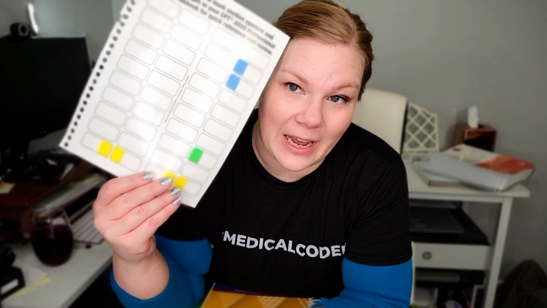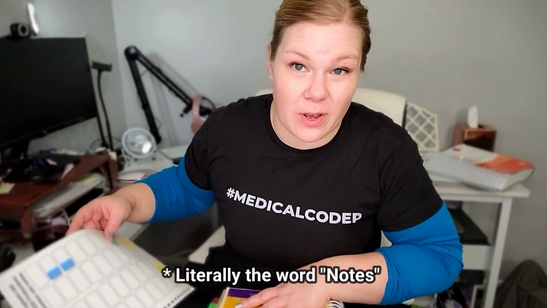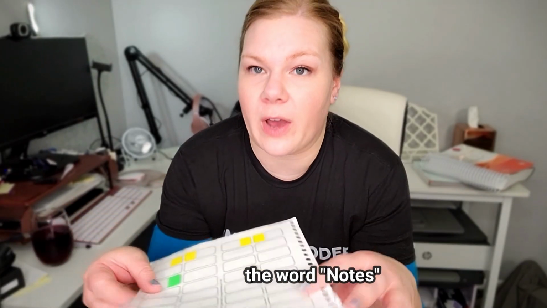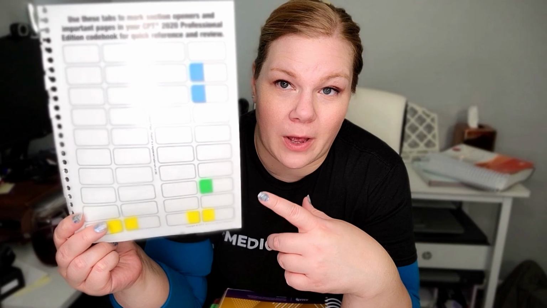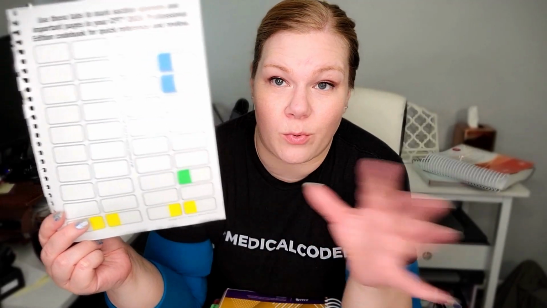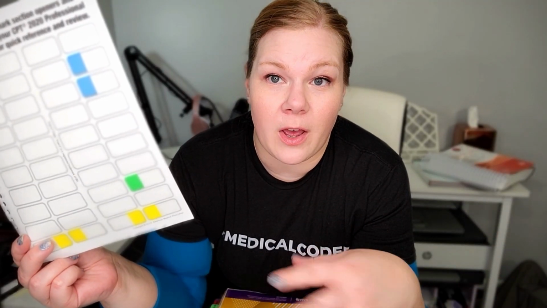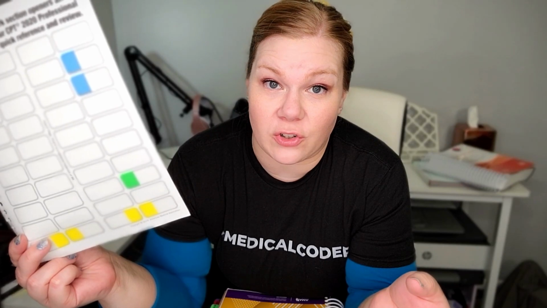You'll probably notice when you're done that there are some leftover tabs. What I would suggest is maybe taking one of these and writing notes on it, and then tab any pages that you have written notes on. Or if you have certain illustrations that you think you might need, make sure you put a little tab on there that says illustrations and point to those illustrations. That might help you as you're selecting codes in your examination.